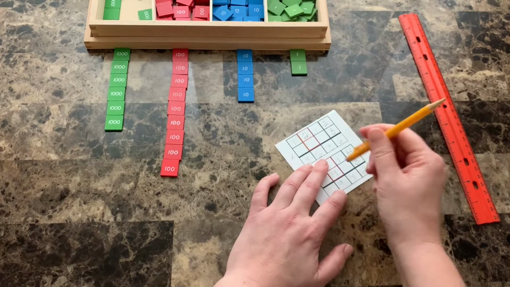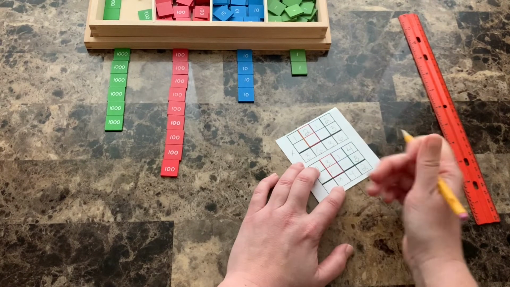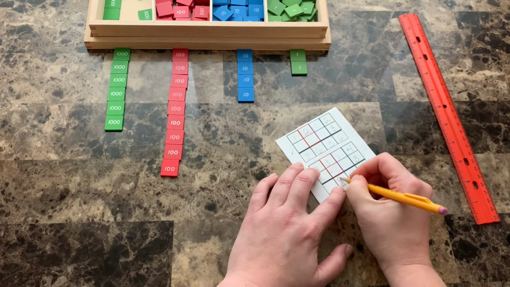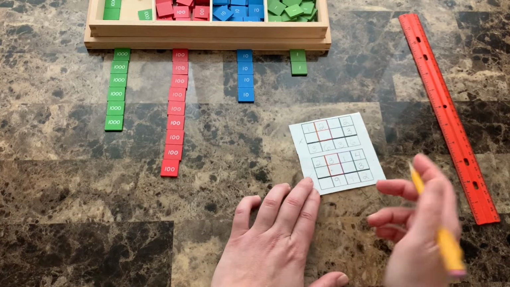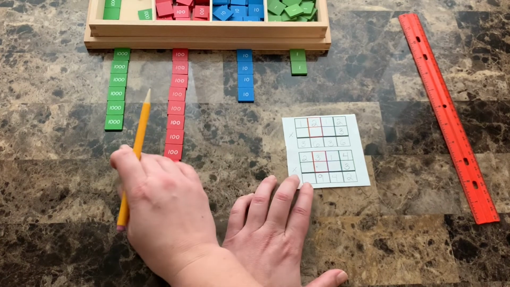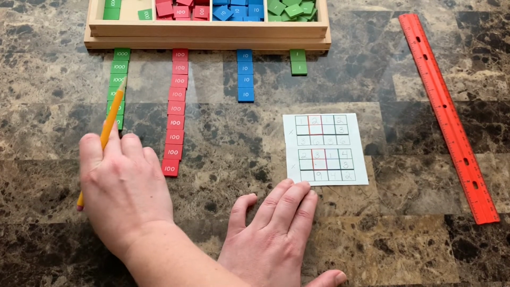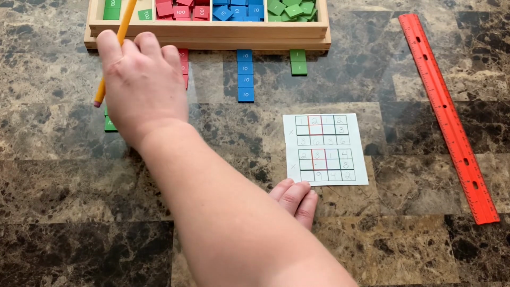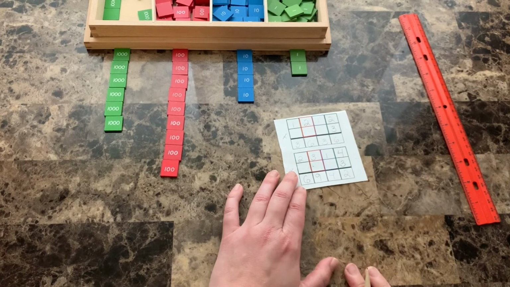I wrote it in the wrong box. This is what happens when you try to look at your camera instead of your paper. And I have a nice big brace over my camera, so I can't actually really see what's going on there. 9. There we go. Wouldn't be a video by me if I didn't at least make one mistake. 1, 2, 3, 4, 5, 6. Teachable moment, right?